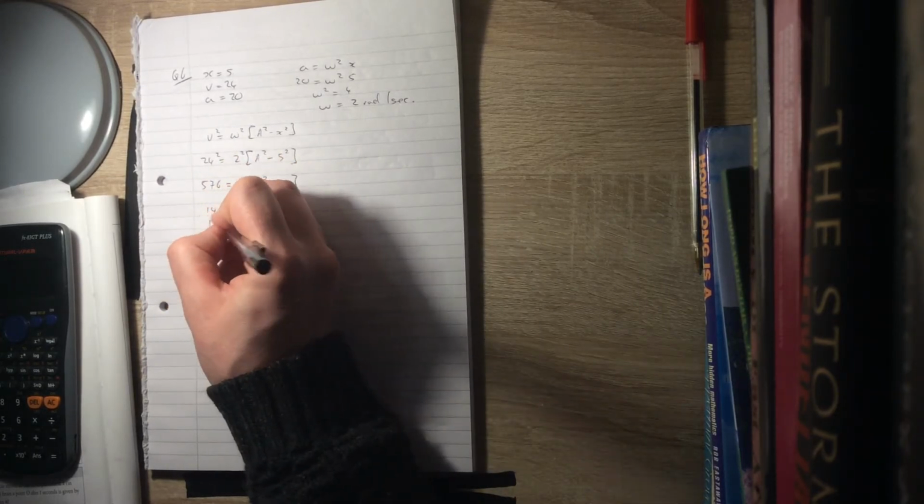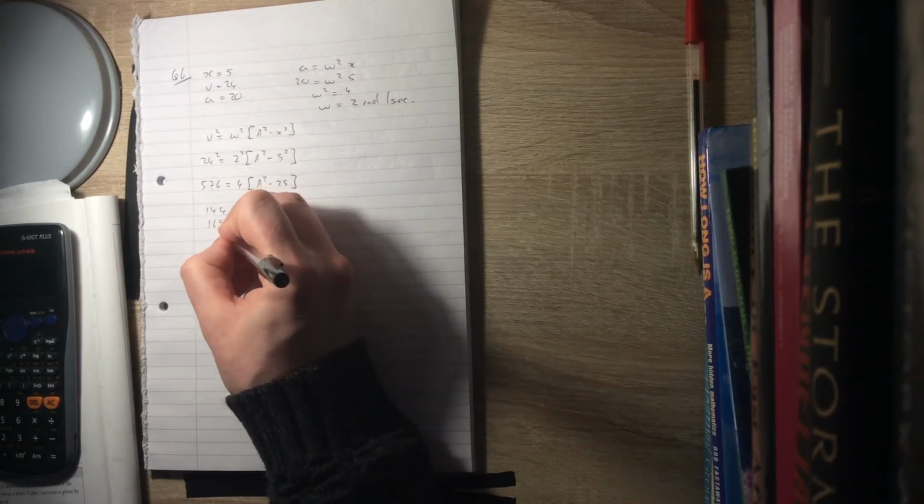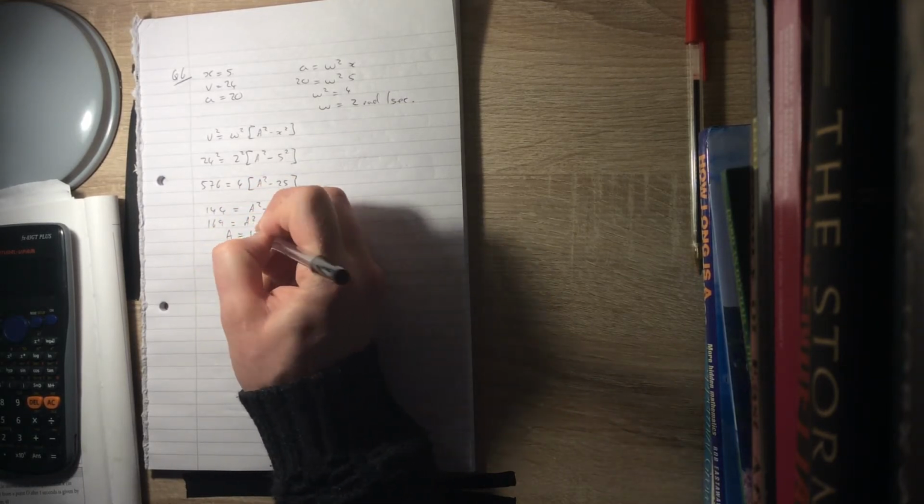Move that over, and you get 169 is a squared. The amplitude is 13 meters.